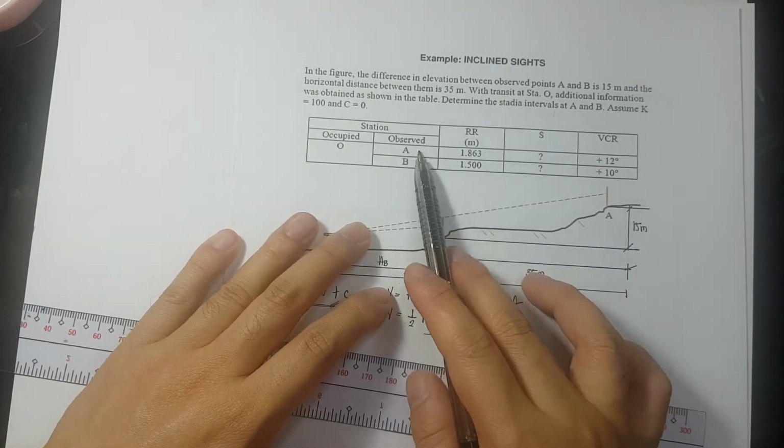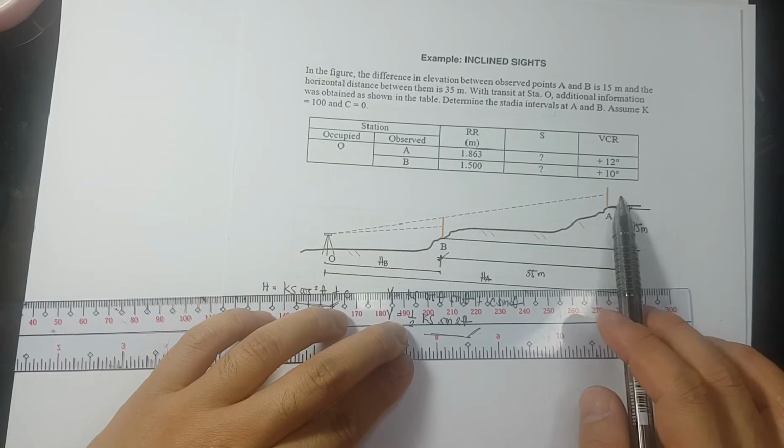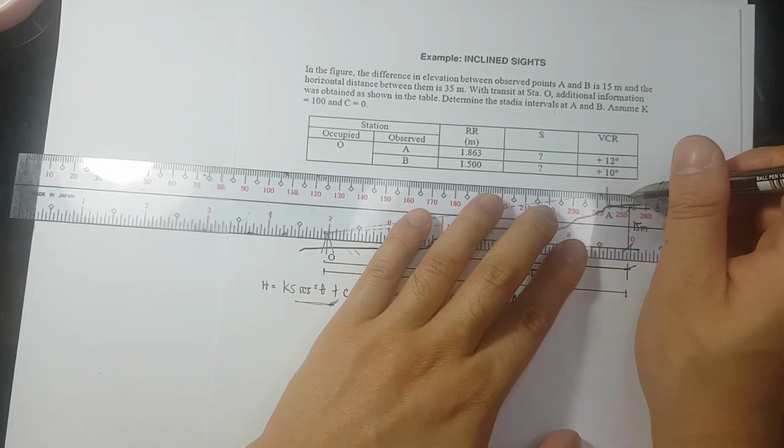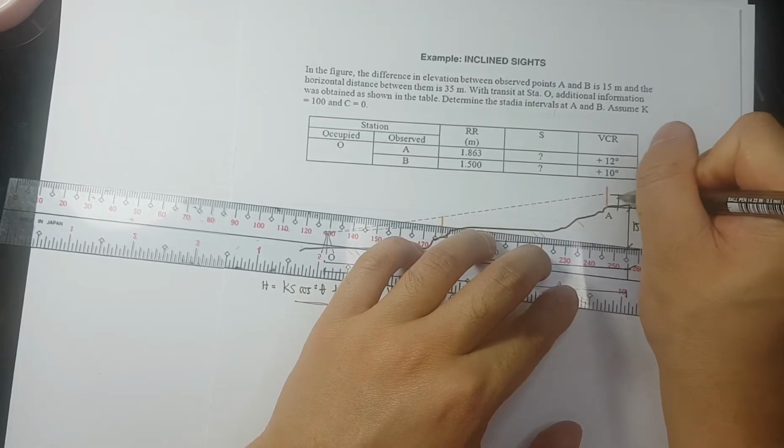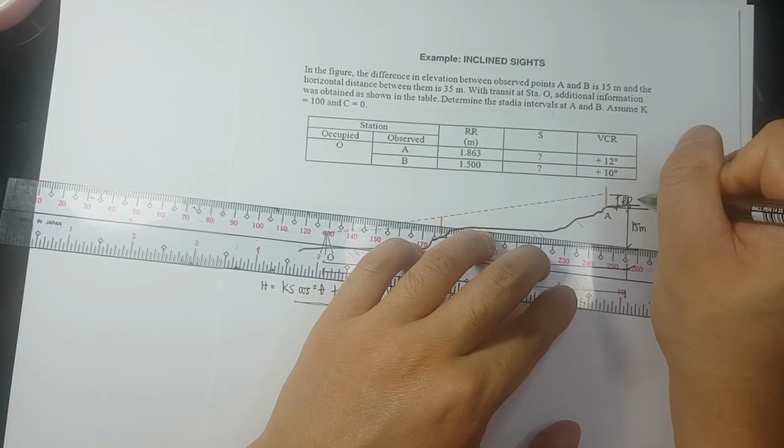So for the rod reading at A, so where is A? So this is A. Okay, so that is our rod reading A.